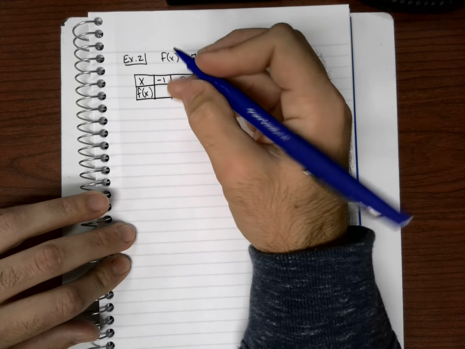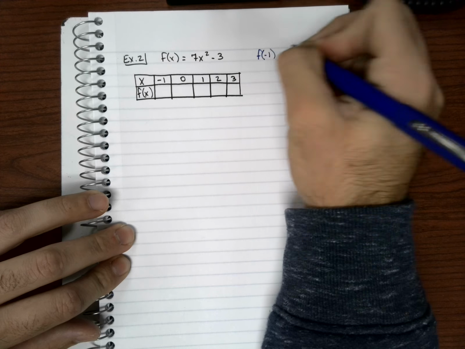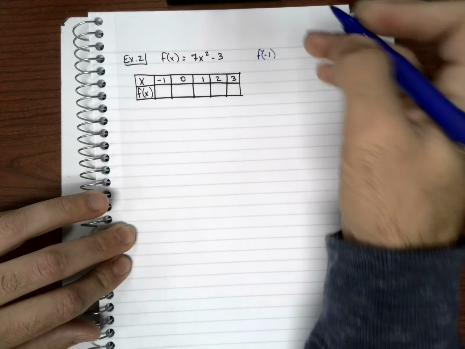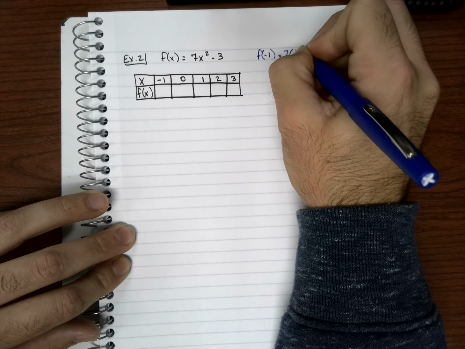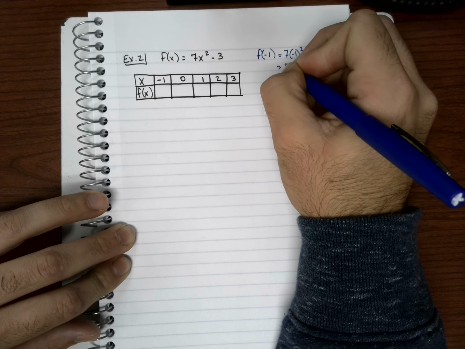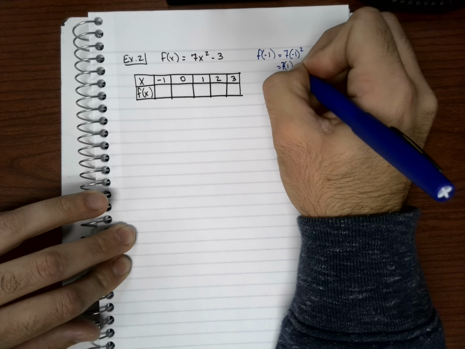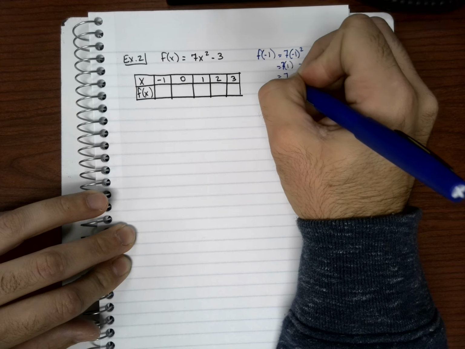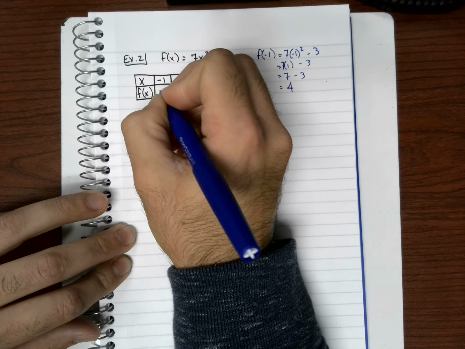So obviously my first value is -1. This will be f of -1 because x is -1, so it would go there, equals 7 times -1 squared minus 3. -1 squared is 1. 7 times 1 is 7 minus 3, and this will be 4. So my first value there is going to be 4.